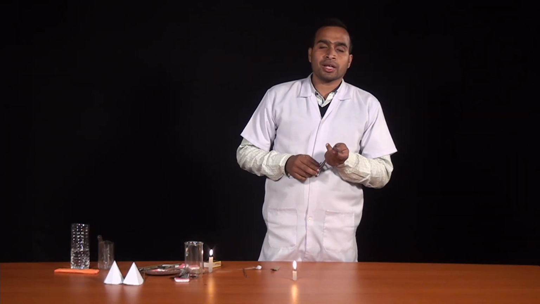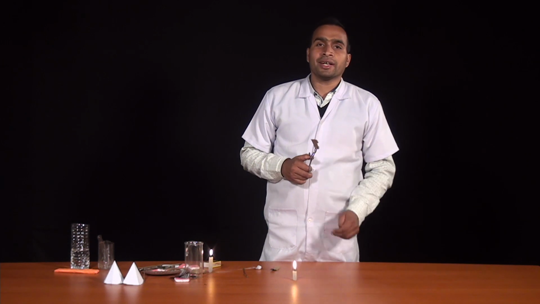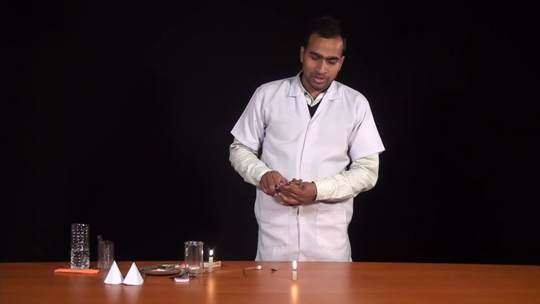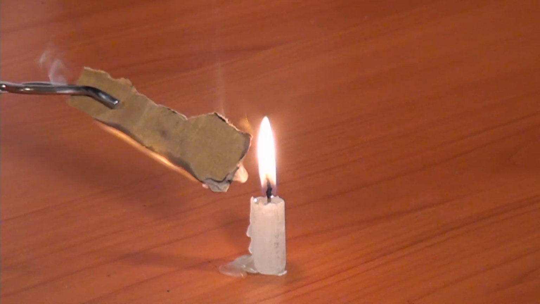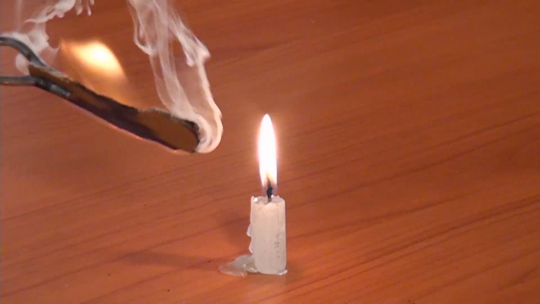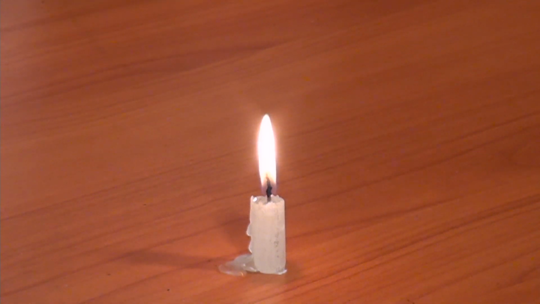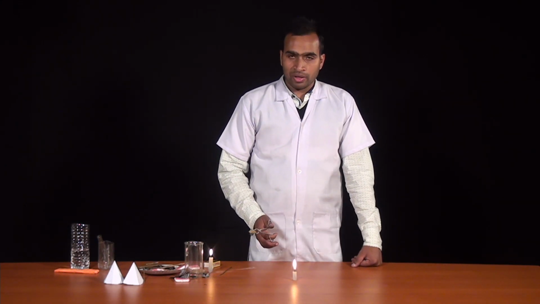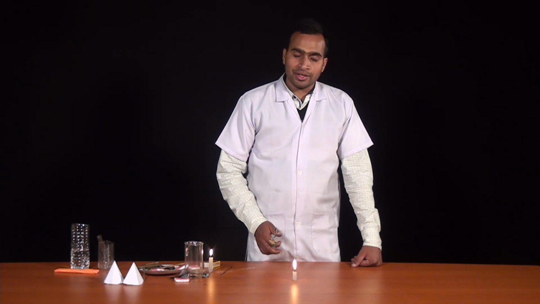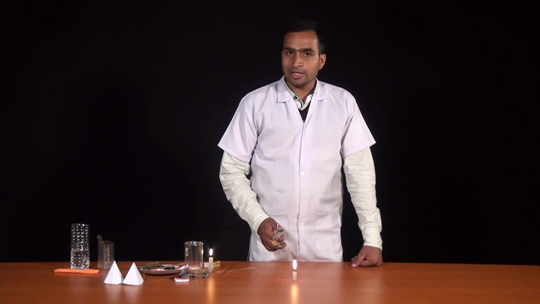This is a test tube, and within the test tube I am having alcohol. So doing activity with alcohol is very dangerous, and you have to be careful for doing this activity. Carefully see this. We have seen that when we put the paper with alcohol on the fire, it catches fire suddenly. Let's see what is happening with a plain paper where alcohol is not added.